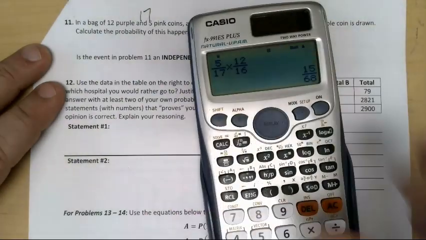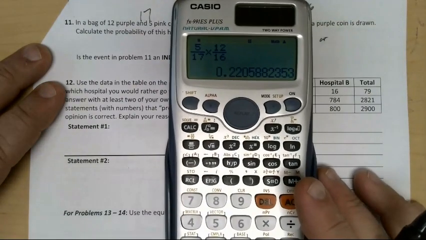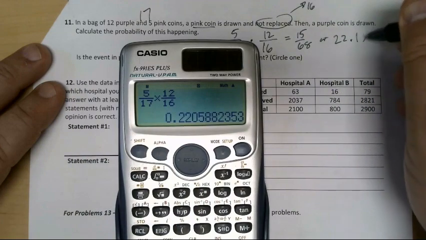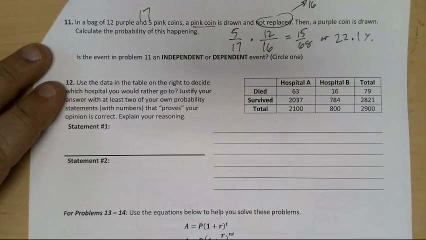Or if I change this to a percentage, 0.2205, so 22.1%. Are these independent or dependent?